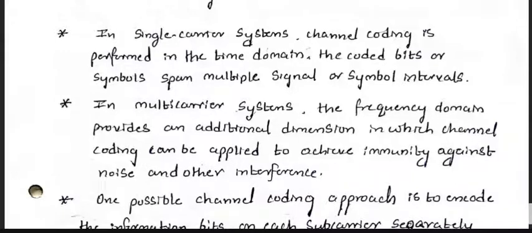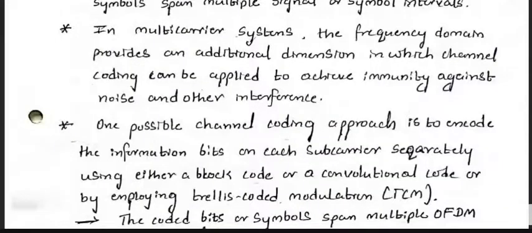One possible channel coding approach is to encode the information bits on each subcarrier separately, using either a block code or a convolution code, or by employing trellis coded modulation. So this is one of the channel coding approaches, and it should be done on each of the subcarriers separately.